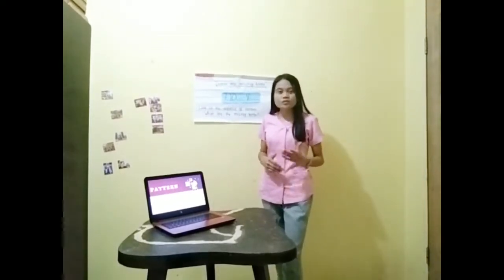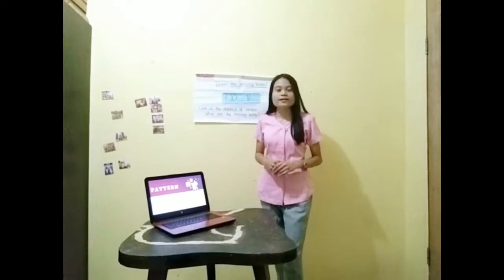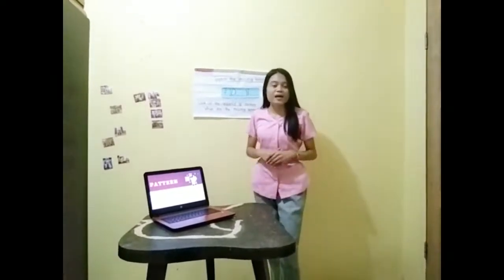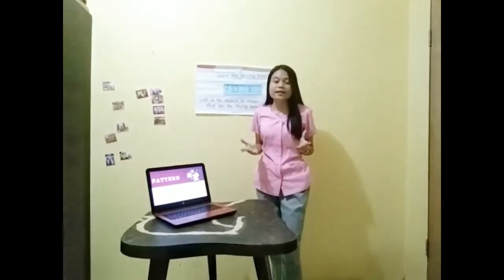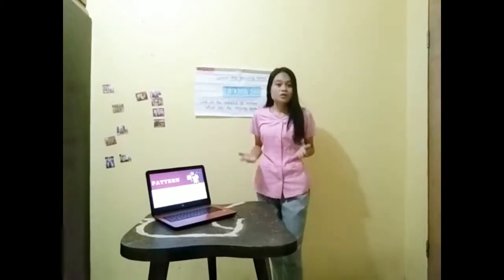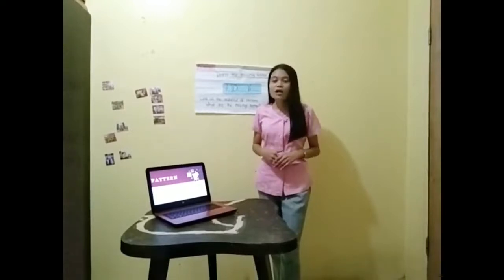When we say pattern, class, it refers to the use of a procedure or rule that can be followed, and it is useful in determining or predicting what came before and what might come after a set of elements, and these set of elements are usually numbers that are in order. So, the list of numbers that are arranged in a row is called a number sequence. And the elements in a number sequence are called terms.